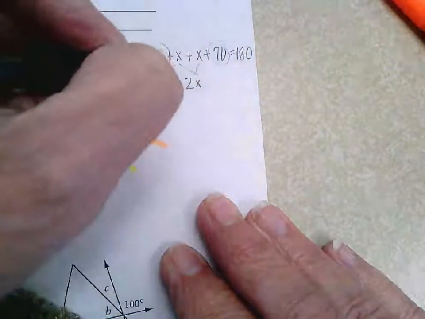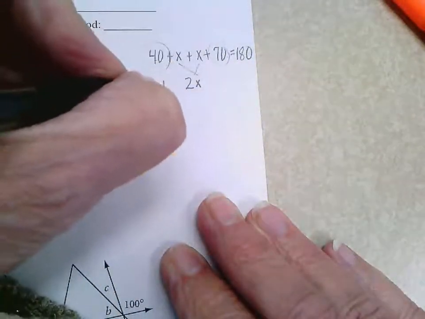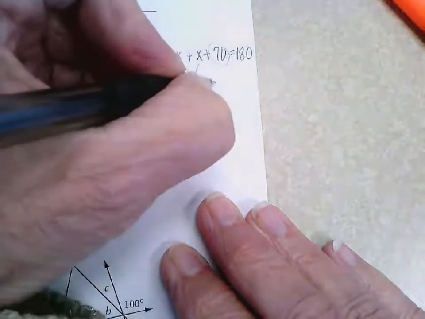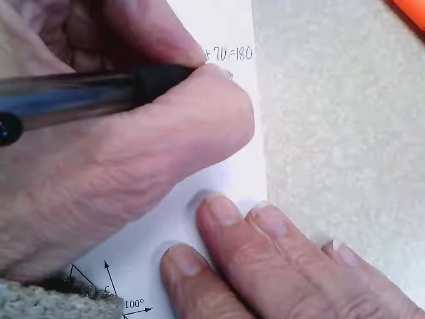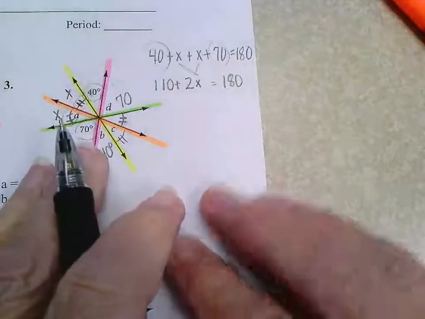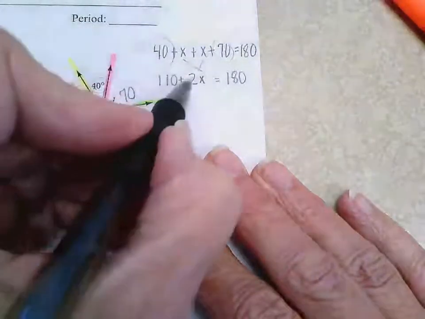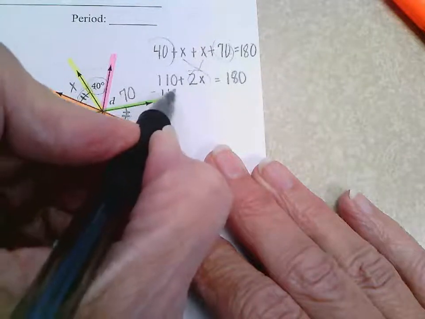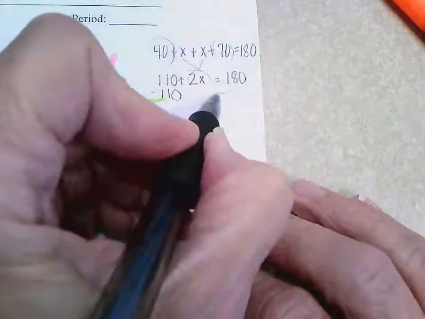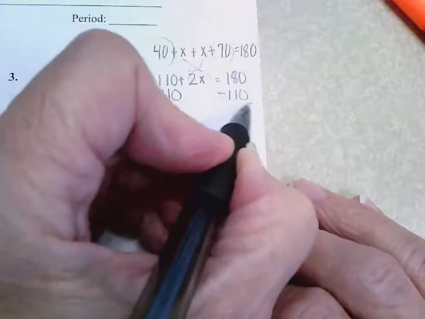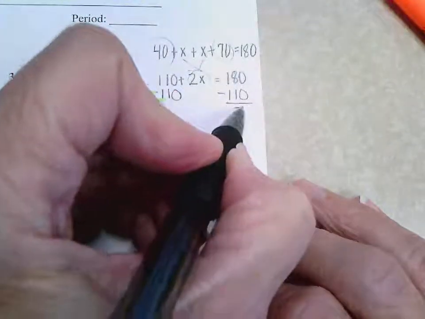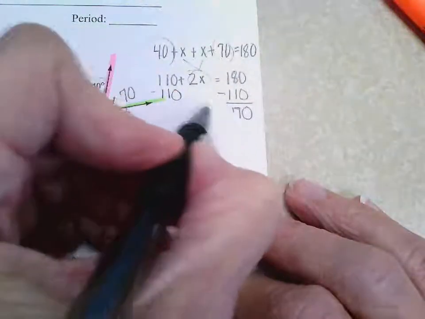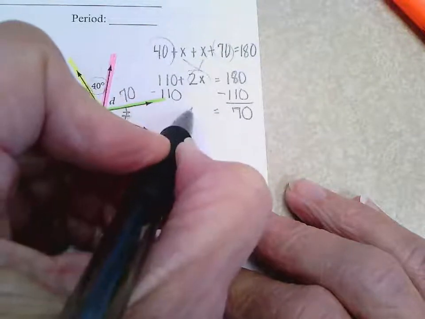So I'm going to combine those and I'm going to get 110 plus 2x is equal to 180. So now to isolate my variables on one side, I'm going to subtract 110 from each side, and I'm going to get 70 is equal to 2x.